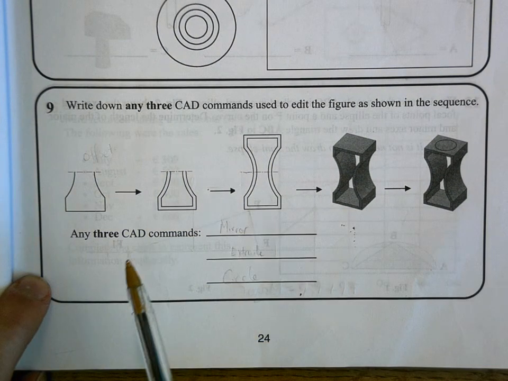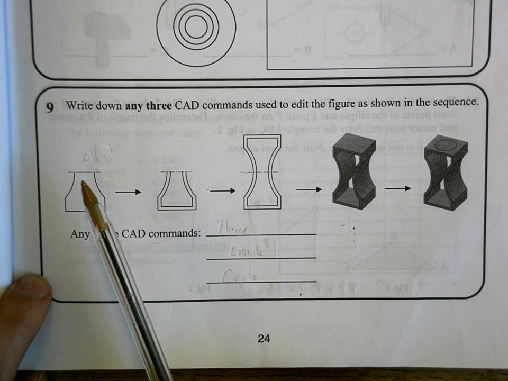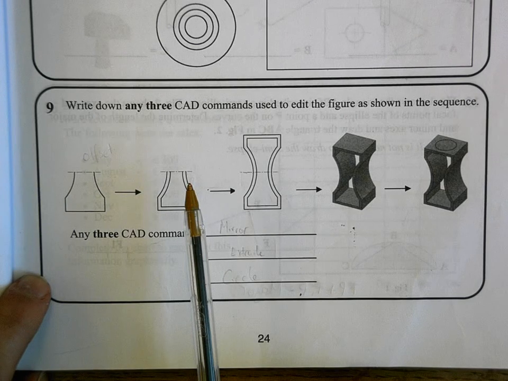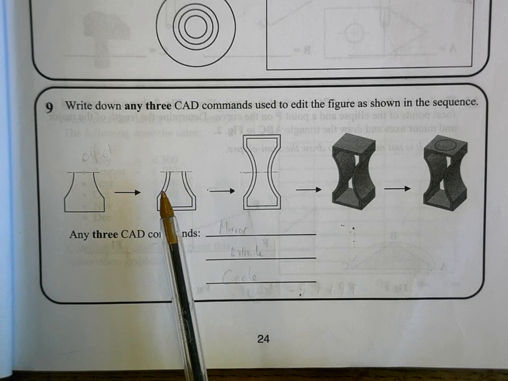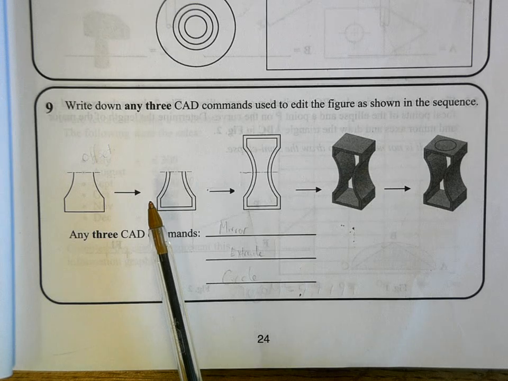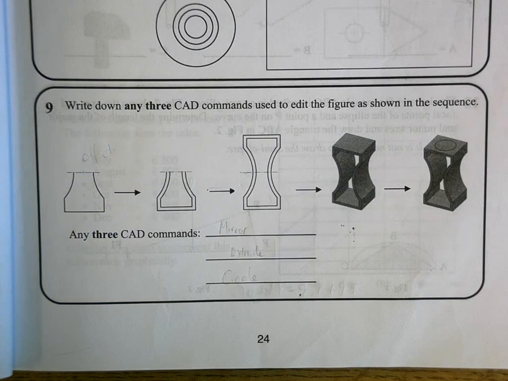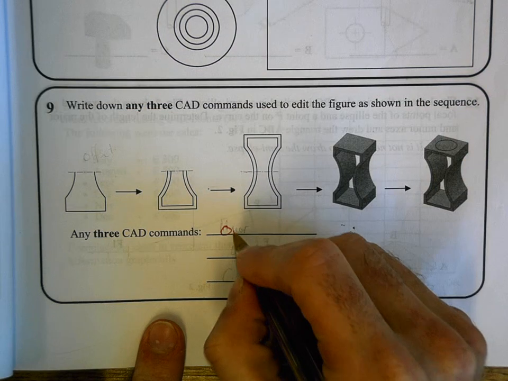Right, so let's look. We have a couple of different commands to look at here. Now, the first sketch that we start off with, move into the second one. What's happened is they've taken the same lines and they've replicated the same shape except inside the original one. So when you're doing that, that's called an offset.